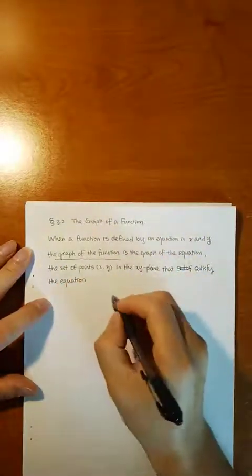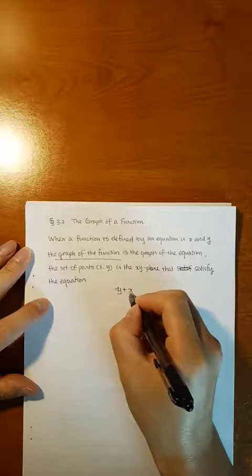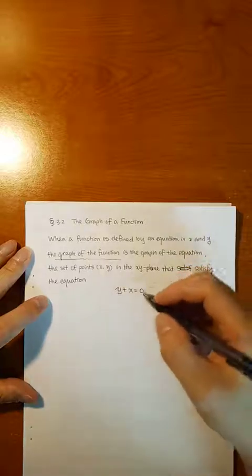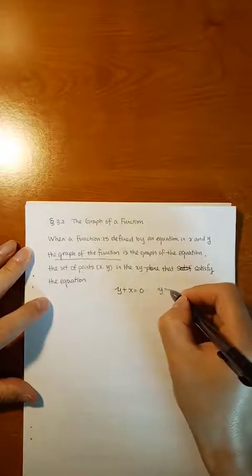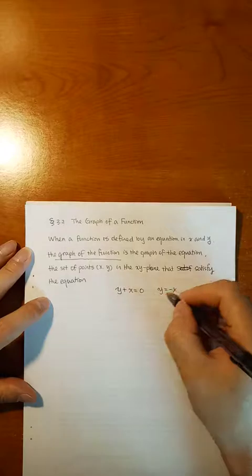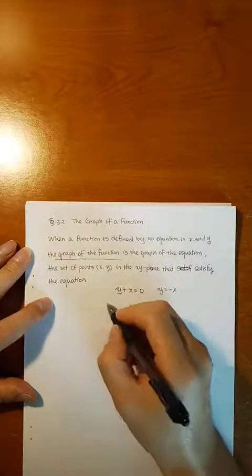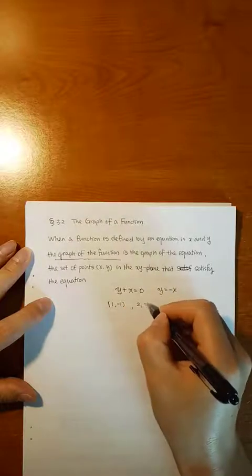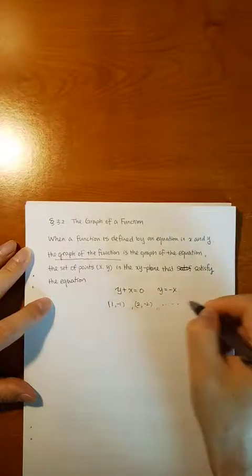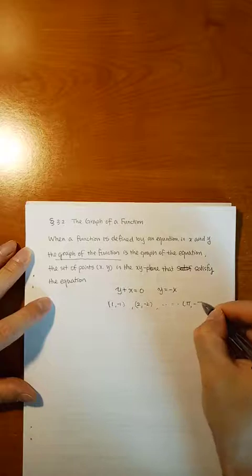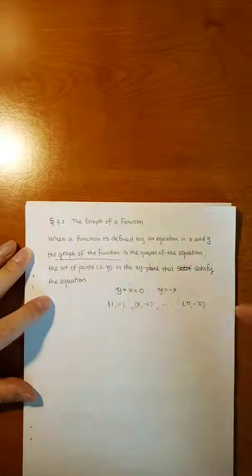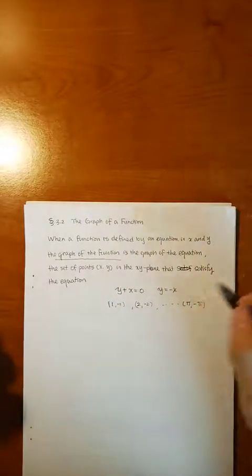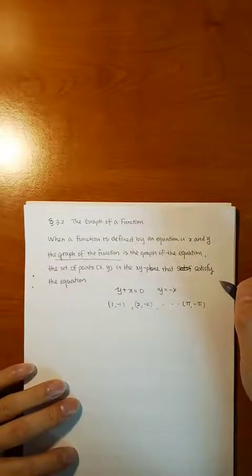For example, when you have x plus y equal to 0, the simplest function. This is an implicit definition. Explicit definition is y equal to negative x. Then you will see that 1, negative 1 satisfies the equation, and 2, negative 2 satisfies the equation, and even pi, negative pi satisfies the equation. So whatever points you put all of them together, and that will be the graph. Okay.